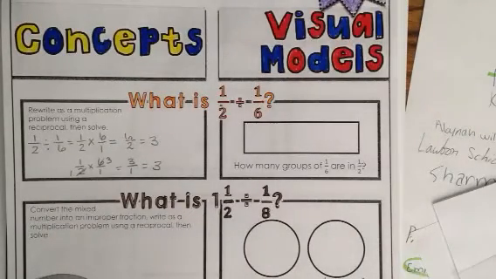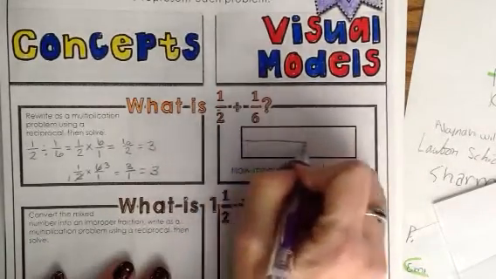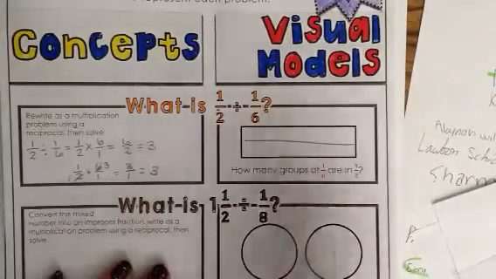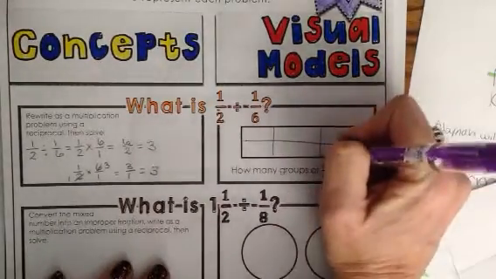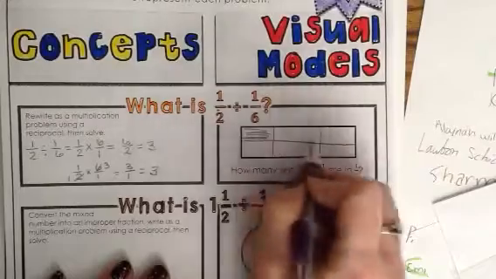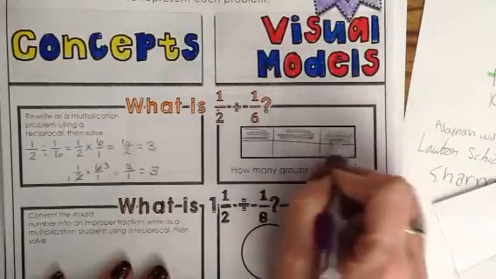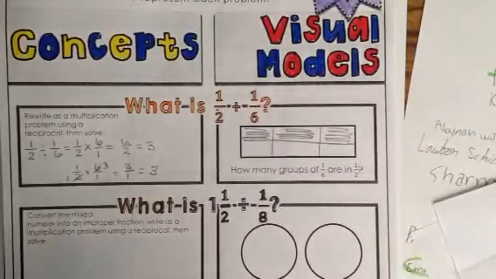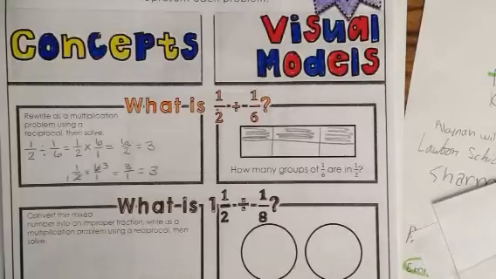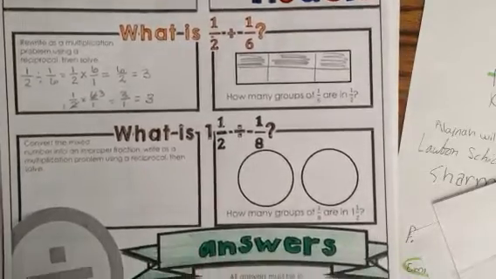How many groups of 1/6 are in 1/2? So what you're going to do is divide this in half, and then I'm going to divide it in 6. And up here is just the 1/2 I have. So there are 3 groups of 1/6 in 1/2. Okay. Pause the video if you need time, but I'm going to move down to the next area.